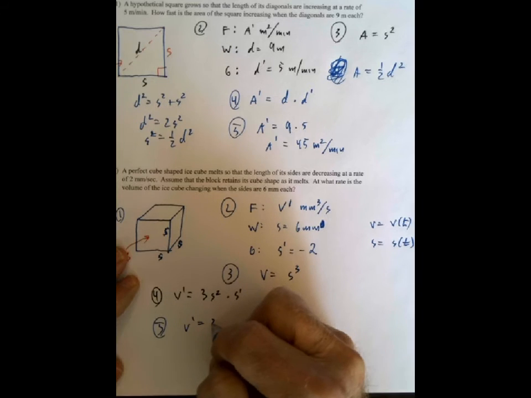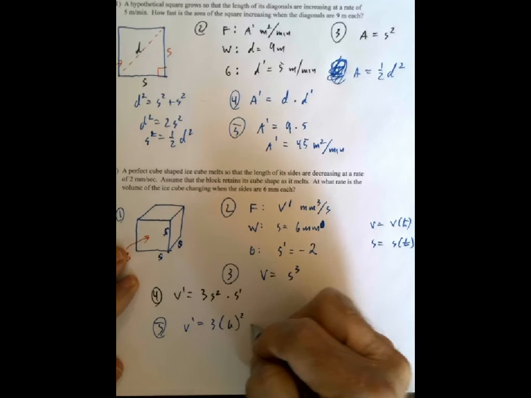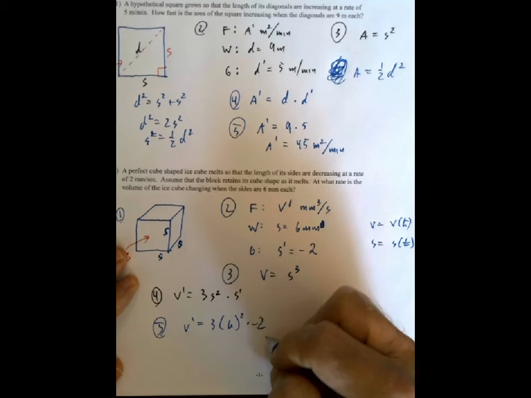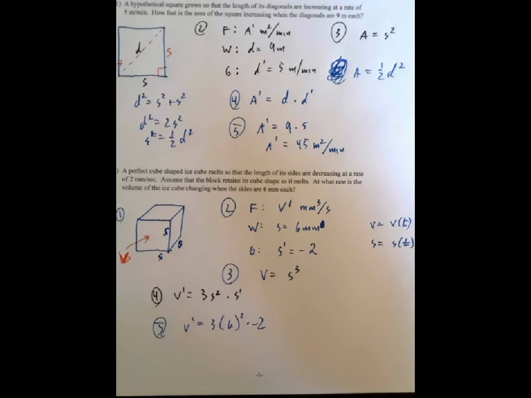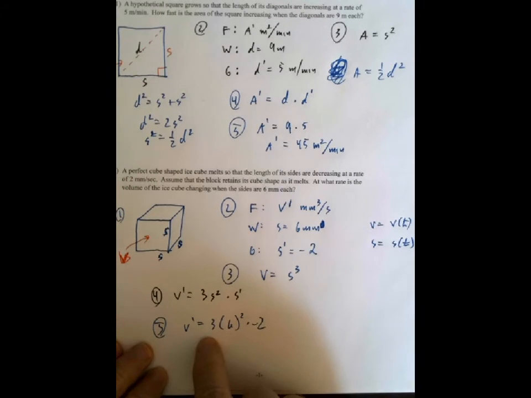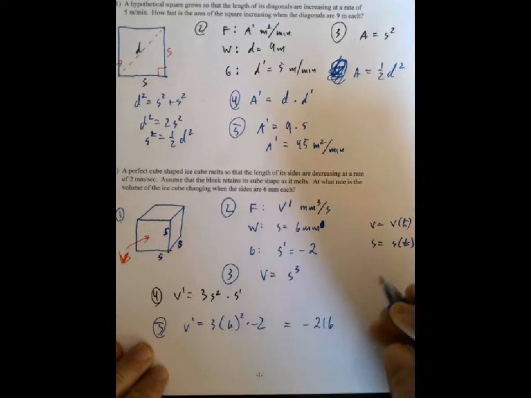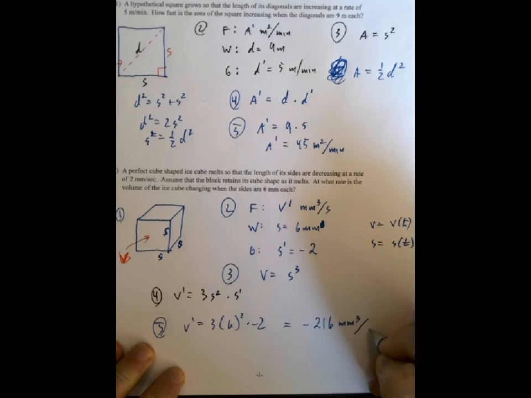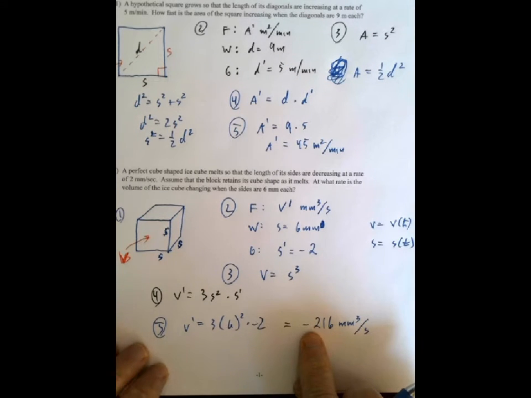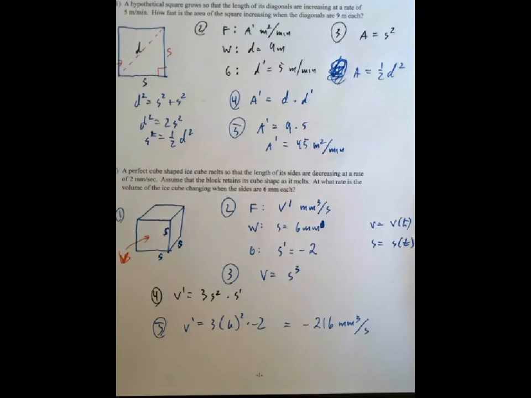So step 5 is we just plug the numbers in. V prime is equal to 3 times 6 squared times -2, right? That's exponent first: 36 times 3 times -2, that works out to be -216 cubic millimeters per second. And yes, it came out negative, and that shows us that the volume is decreasing. Okay, very good. So that's what we want for those two.